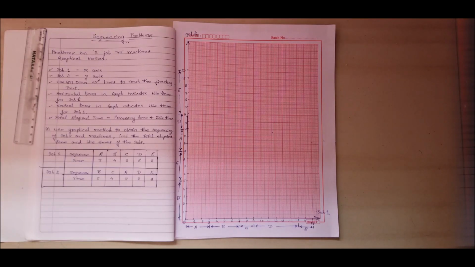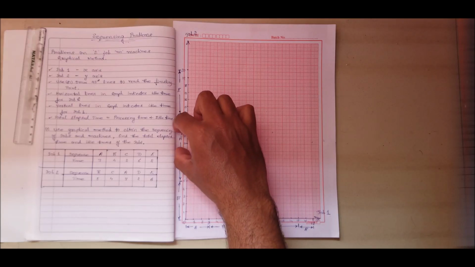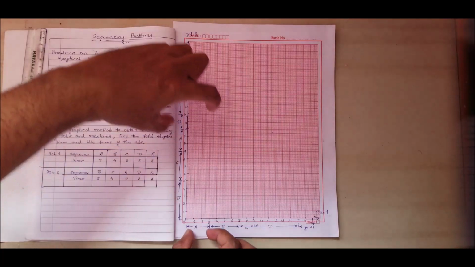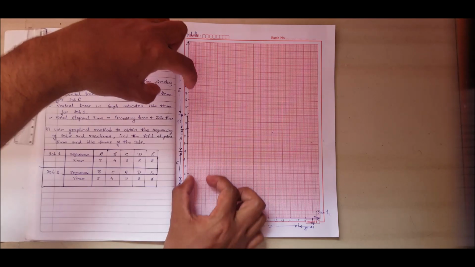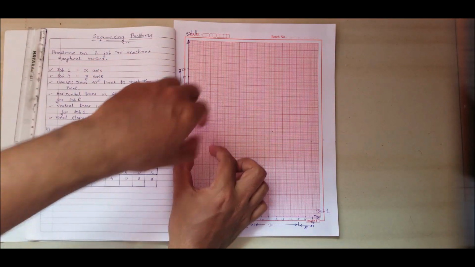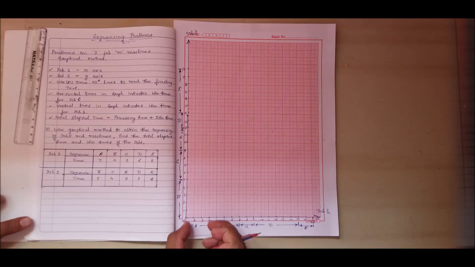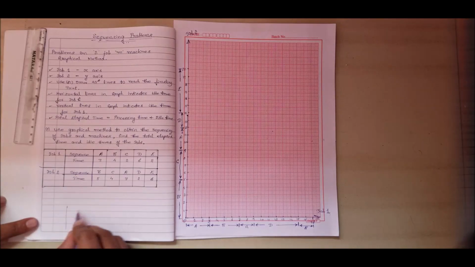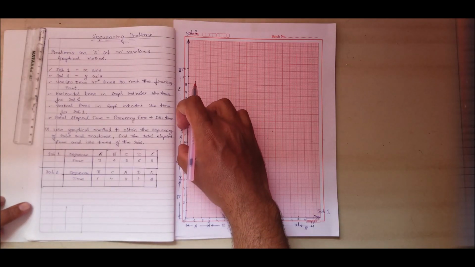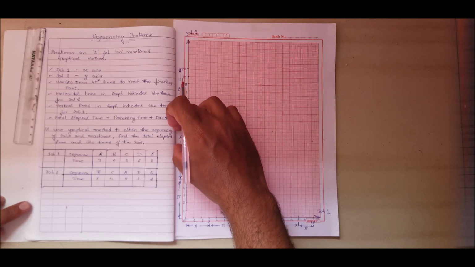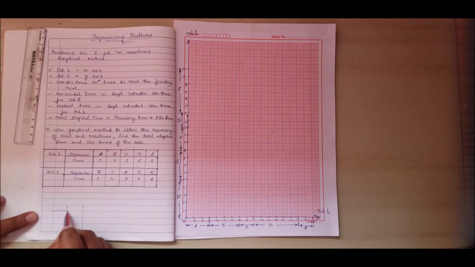Once you have transferred this to the graph sheet, now I should identify the regions of machines. This is the region of machine A and this is the region of machine A. So if I move machine A vertically upwards and machine A vertically upwards, we'll obtain a crossed box. What I mean to say is that if I move upwards for machine A, I'll be moving like this, and from machine A towards job 2, I'll be moving horizontally. So therefore I'll be moving like this.